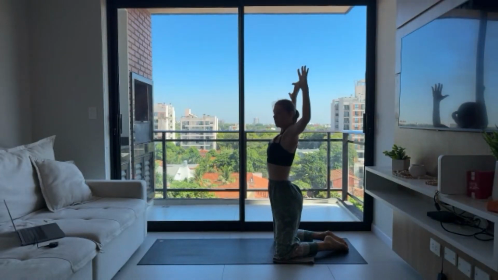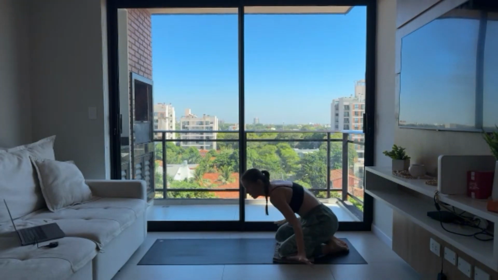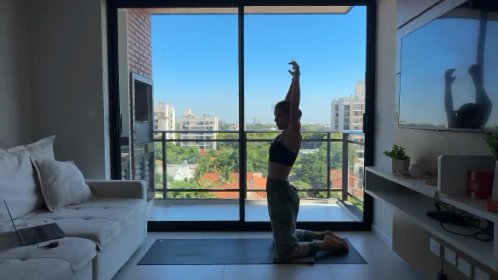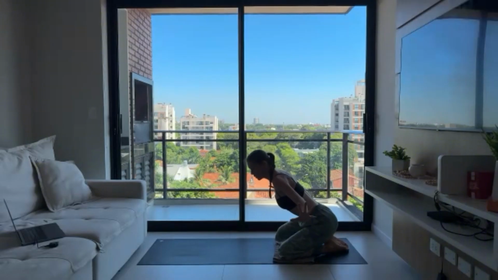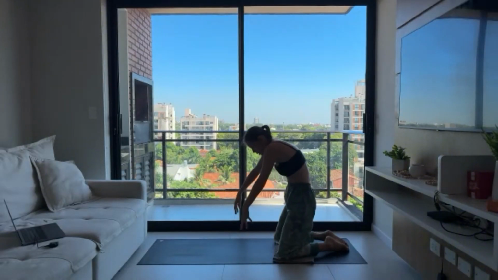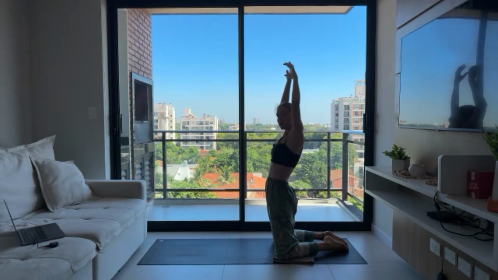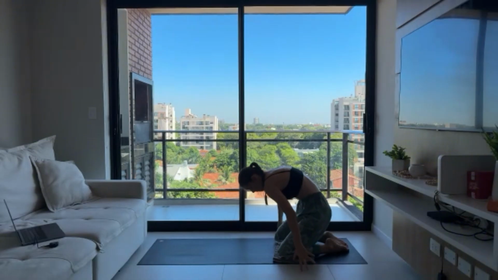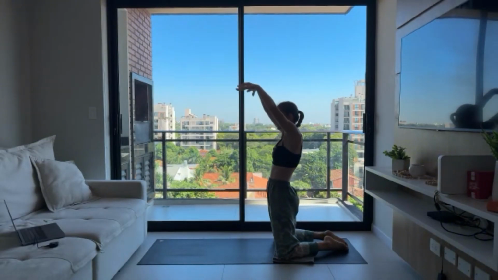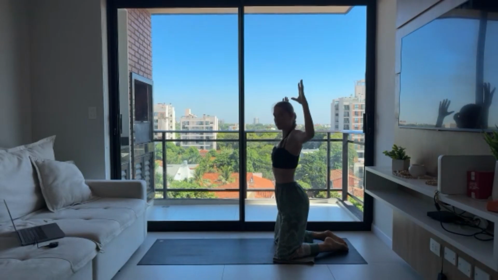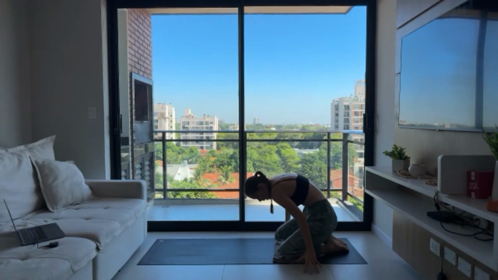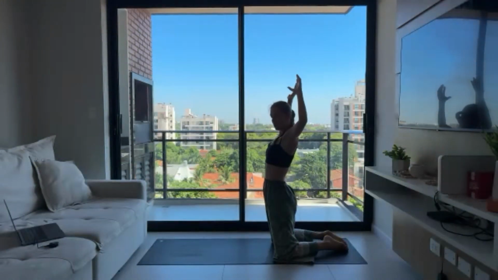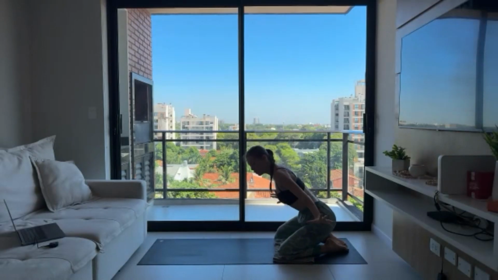3 arm patterns. 1. 2. And just try to make all these movements with 30% of the effort. We're not trying to create a perfect shape or perfect asana or perfect movement. We're just trying to feel how the movement is.